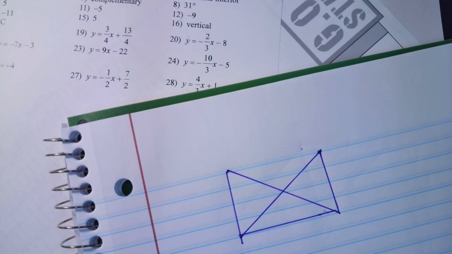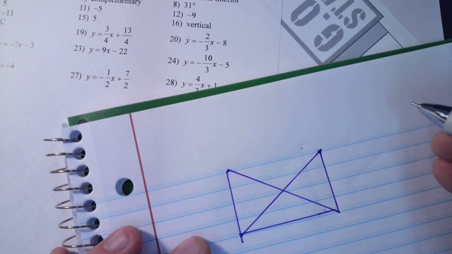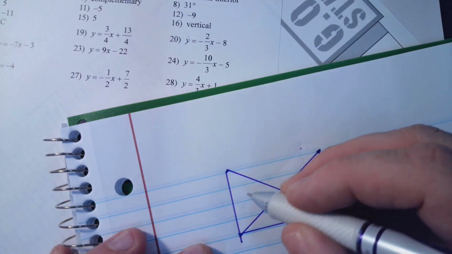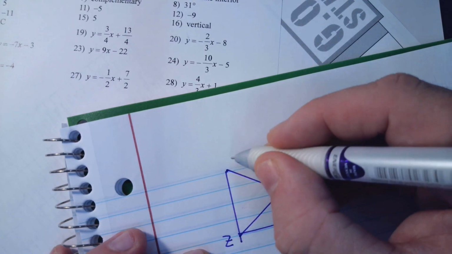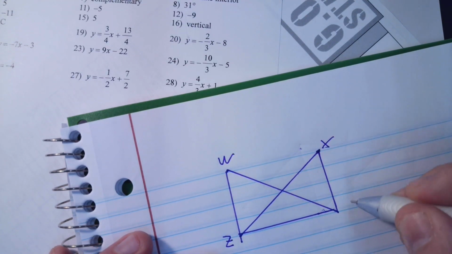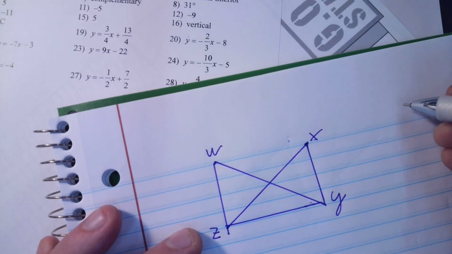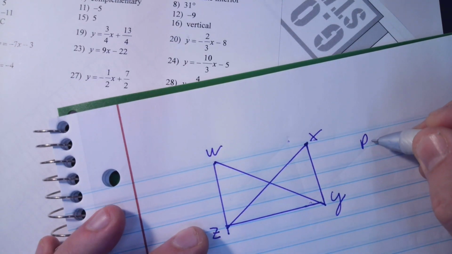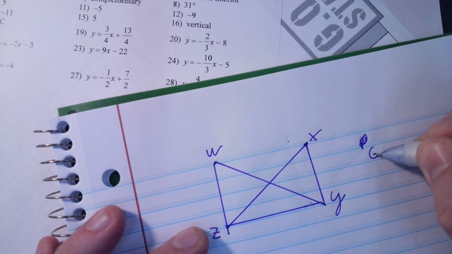That's not exactly the best, is it? But that's okay. Let's do some things. Z, W, X, Y, because we're going to, given, not prove, given.